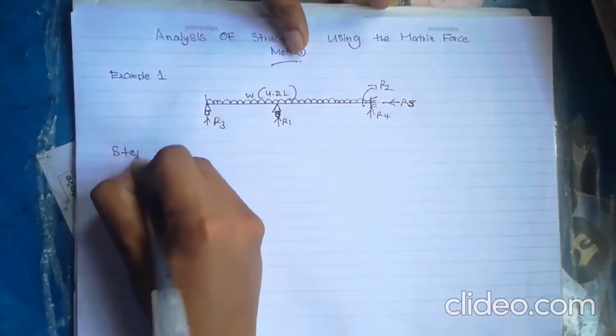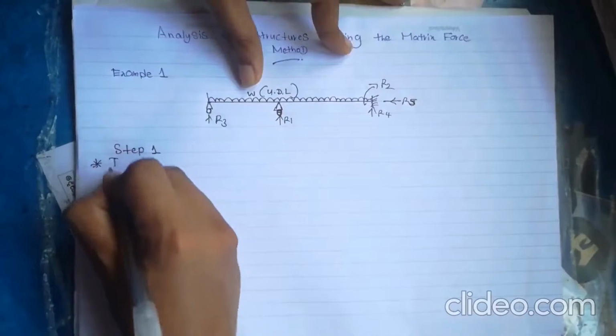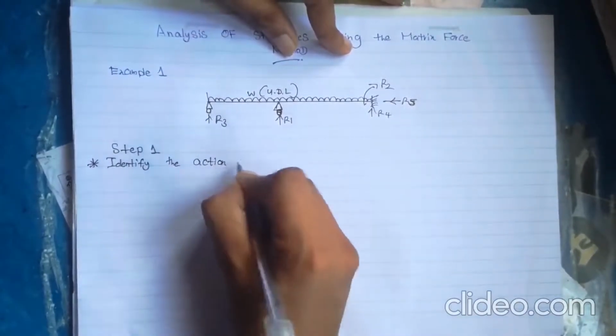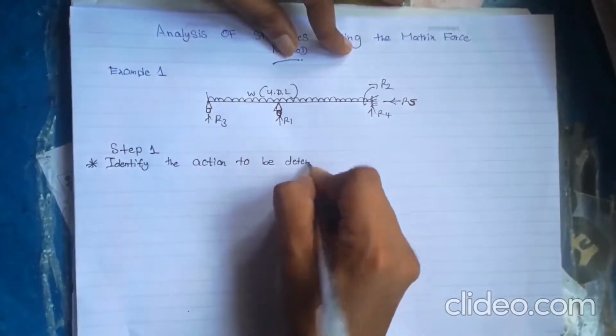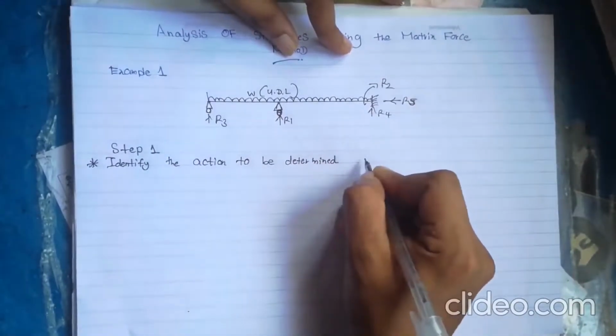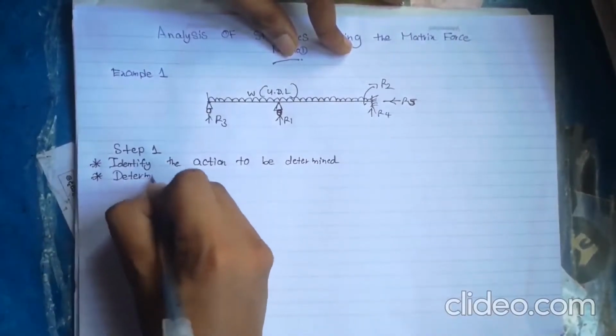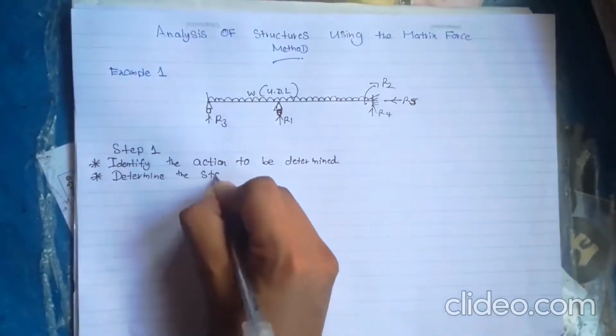Step 1. Identify the actions to be determined. Determine the static indeterminacy of the structure and identify the number of redundants.